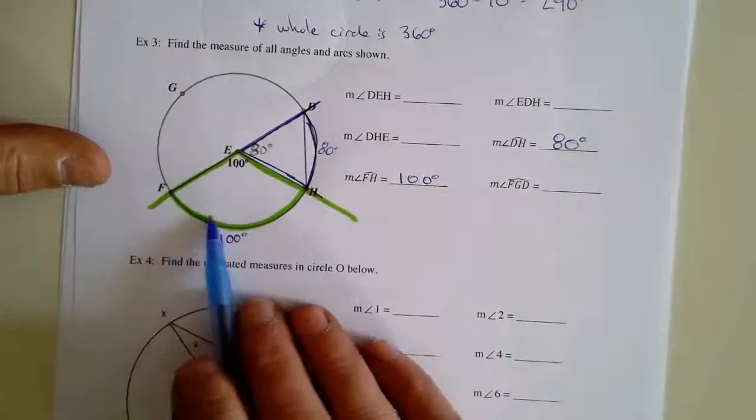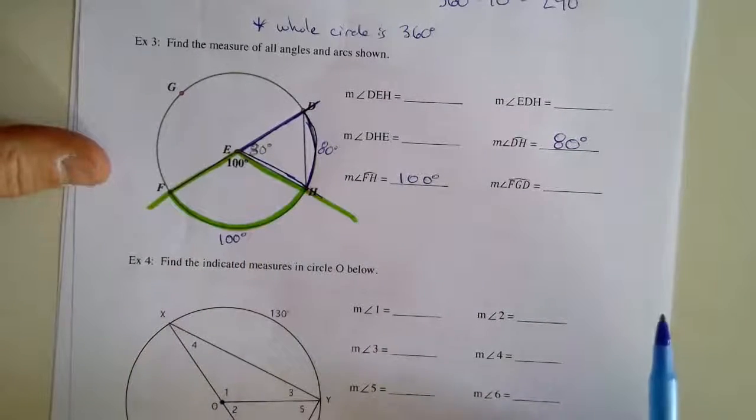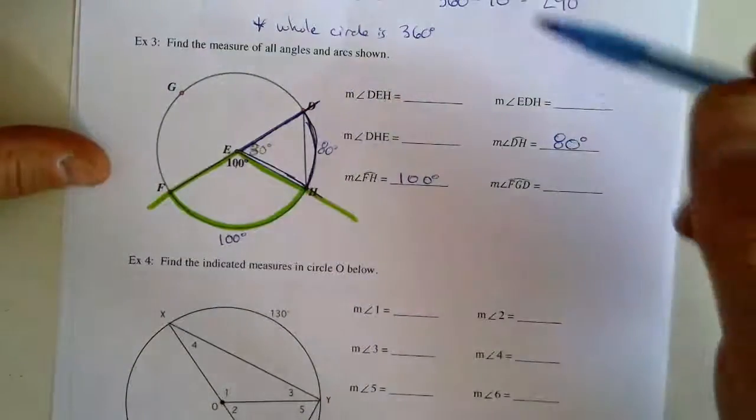Let's look at what else from what I marked I can put down here. All right, let's see. FGD. FGD is this, right here. Here's FGD.